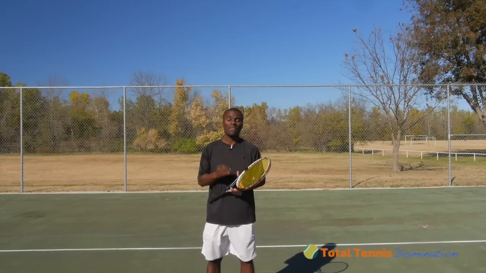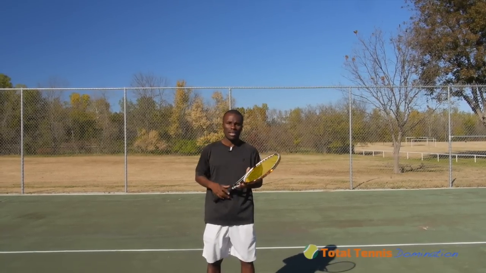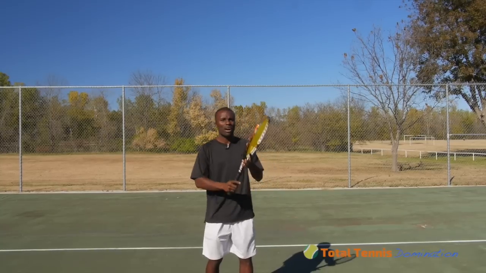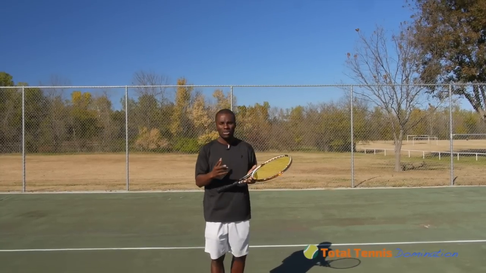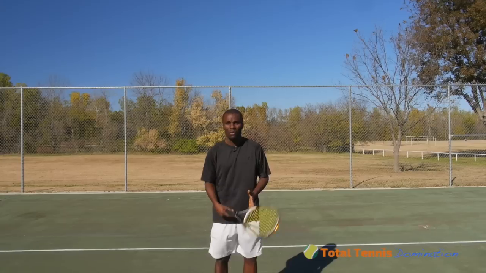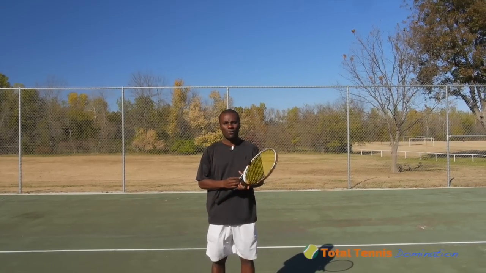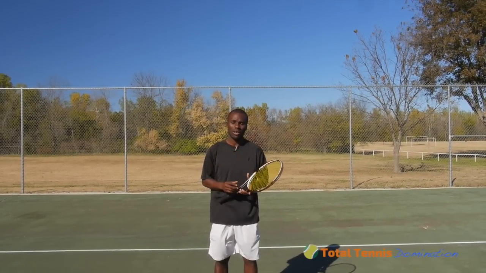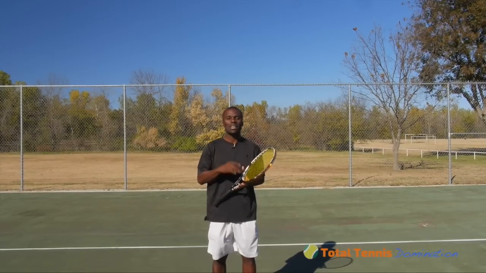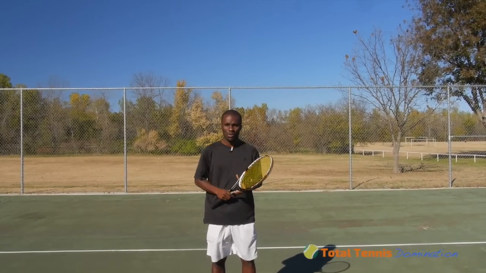Some of the disadvantages of having a semi-Western grip are on the extreme sides. Let's say you're playing on a clay court and a ball is really high. It's still a little tough hitting that ball. Or if the ball is really low off of a person's slice, it'll be a lot tougher to hit with a semi-Western grip than with an Eastern grip.